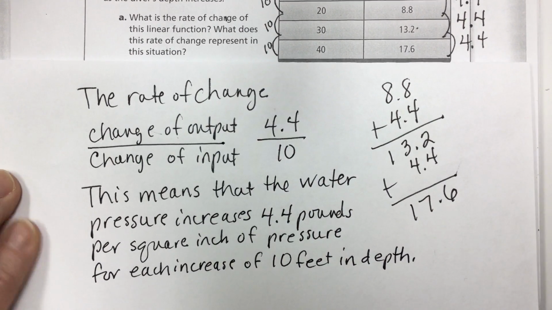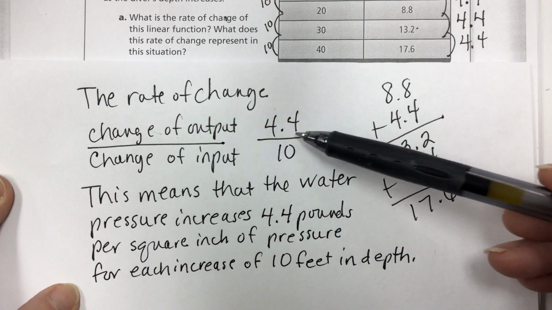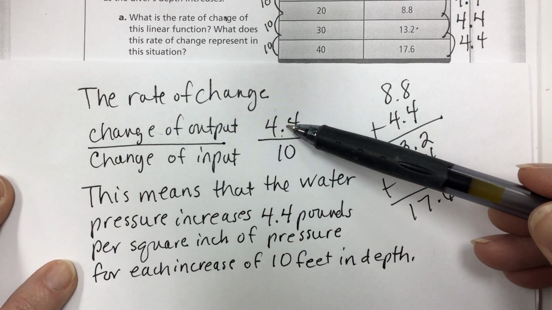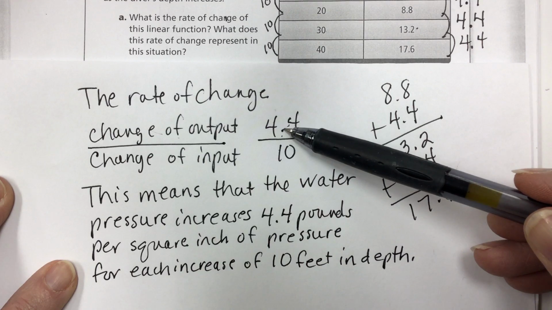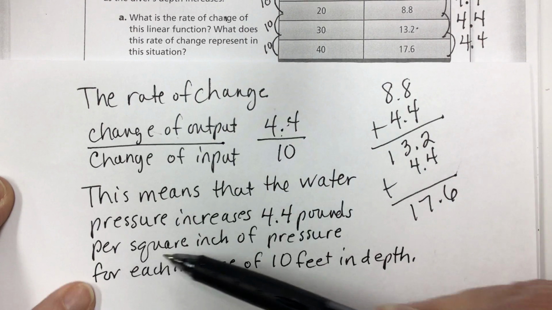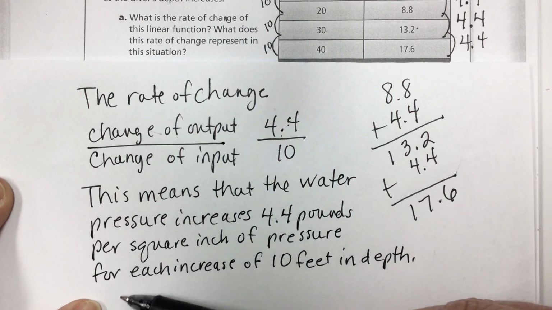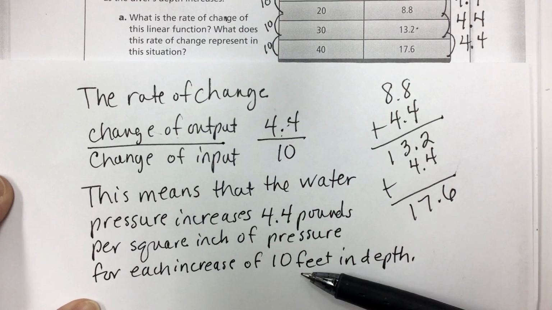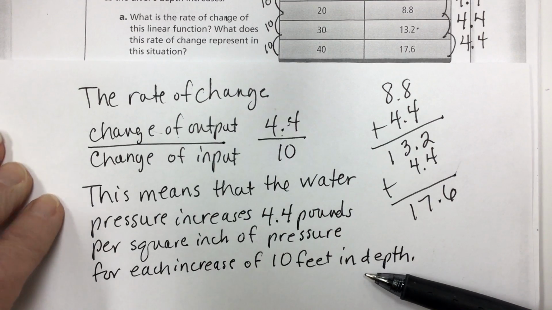So this means that the water pressure increases 4.4 pounds per square inch of pressure for each increase of 10 feet in depth.